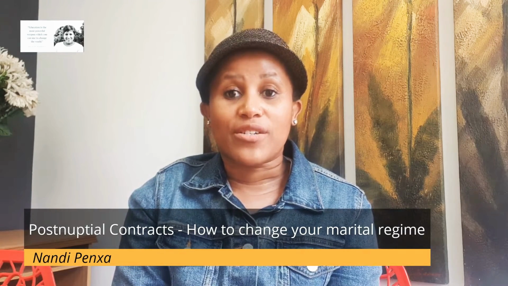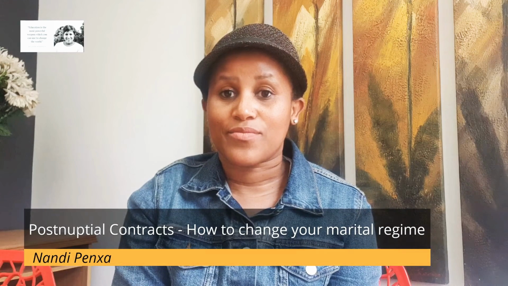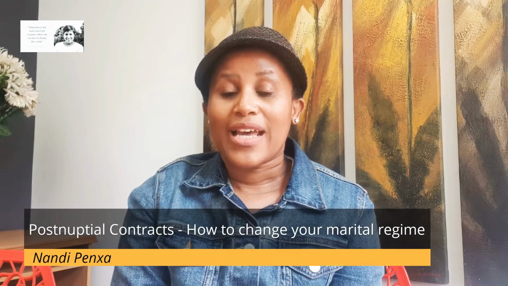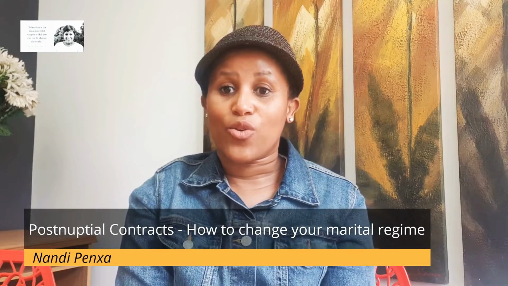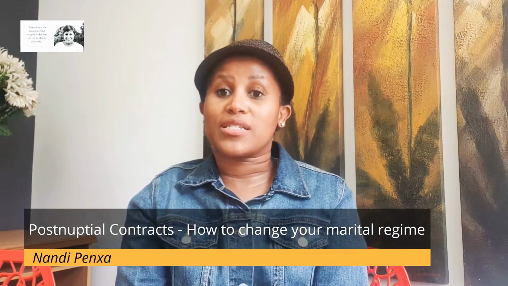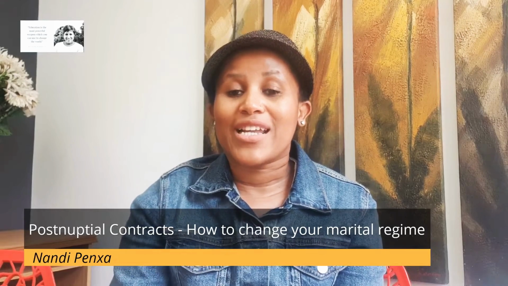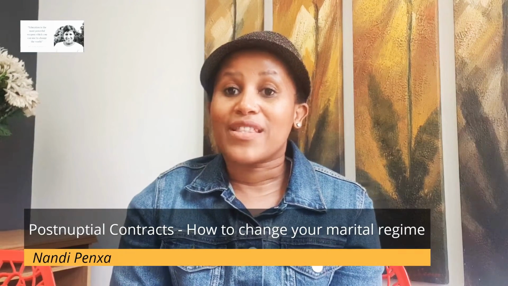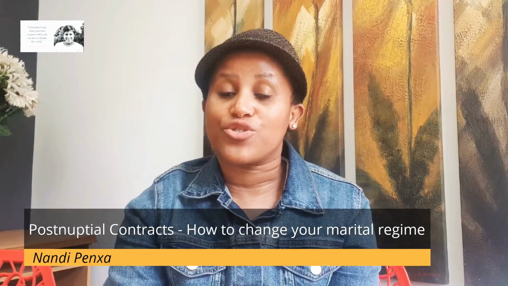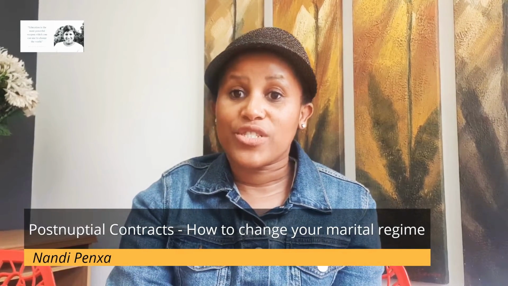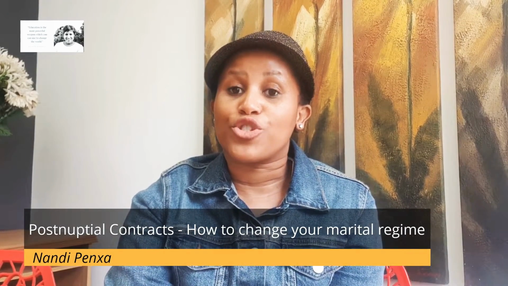So what is the procedure in getting this done? An application is made to the High Court by both parties to ask the court to grant the parties leave to sign a notarial contract having the effect of a post-nuptial contract, which after registration will regulate the new matrimonial property system.